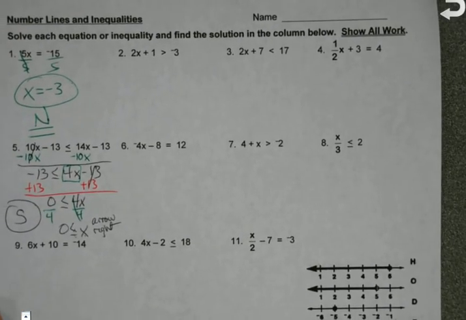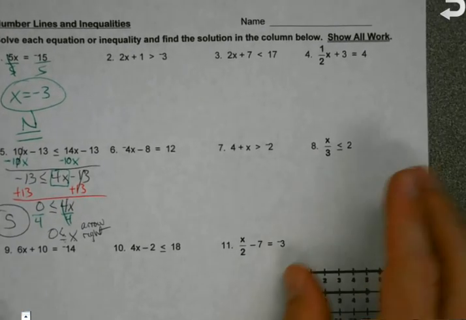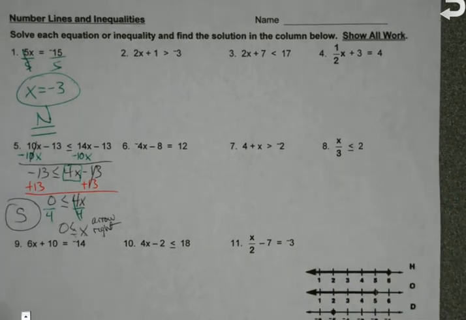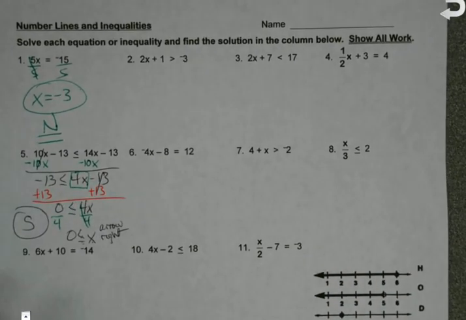Your job is to finish off this half of the sheet, and there's a couple of examples on the other side. If you're having some issues, talk to Mrs. O. You need to check this later, do that.